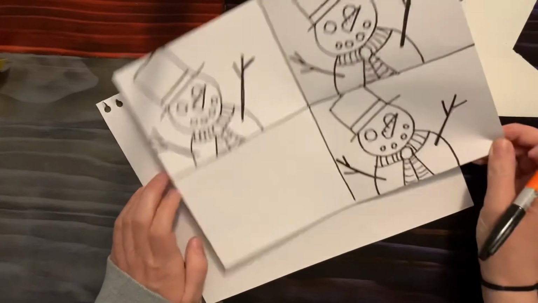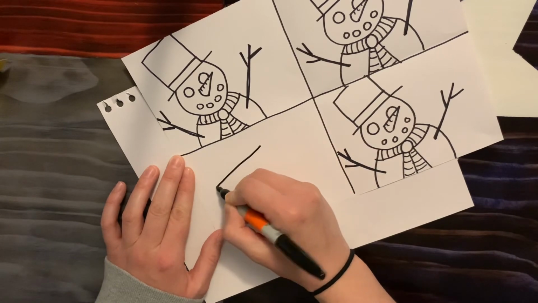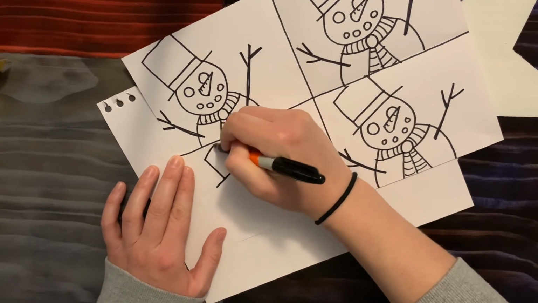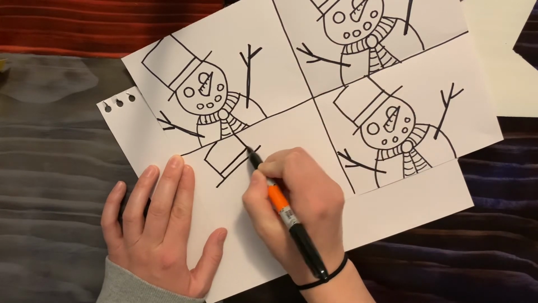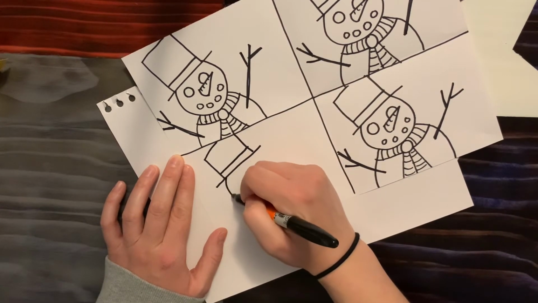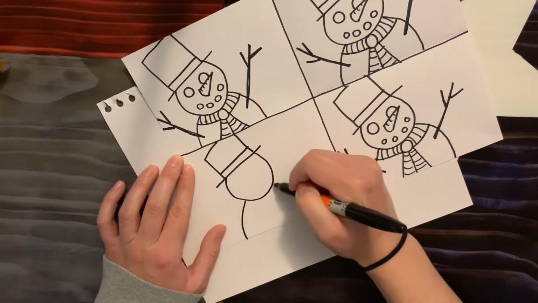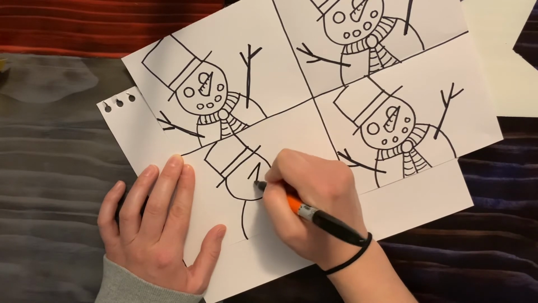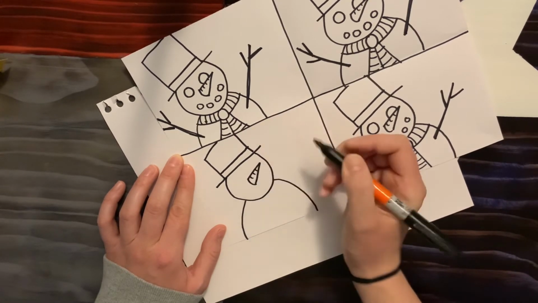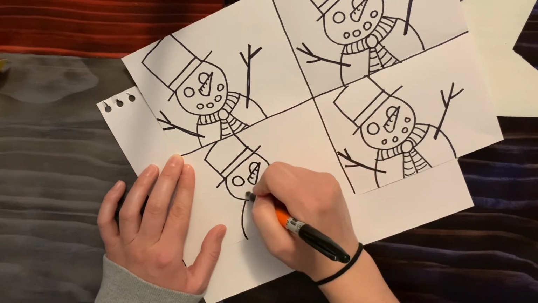Okay, so now last one. You ready? Diagonal line. Top hat. Ribbon. Head. Body. Here we go. Nose. Eyes. Mouth.